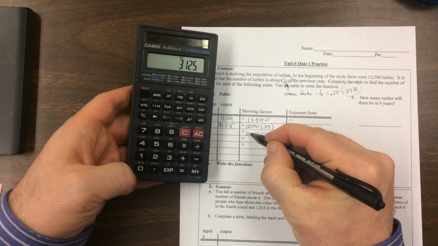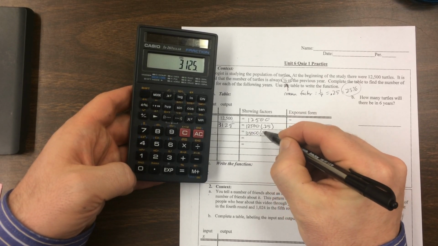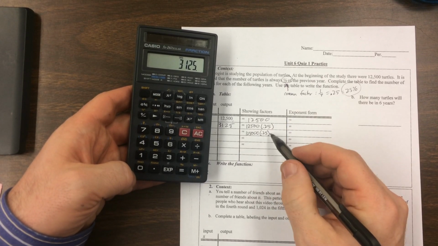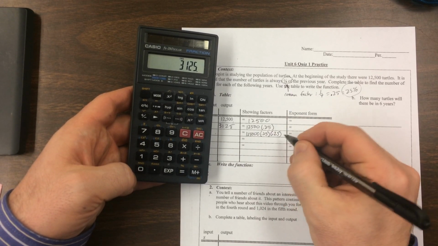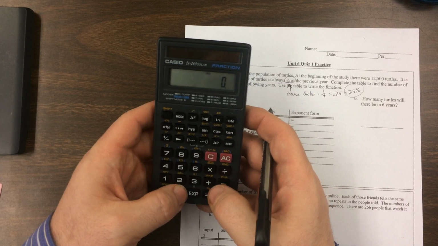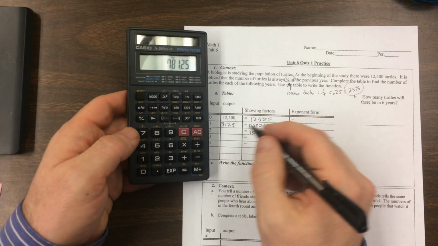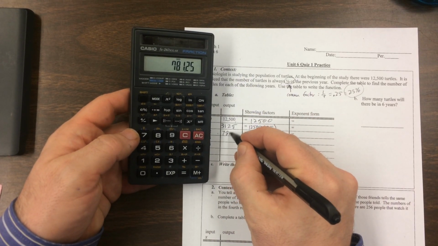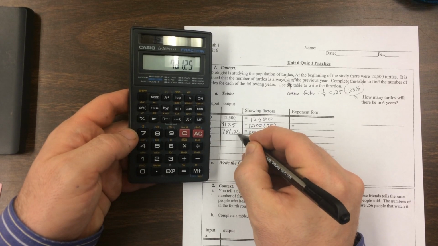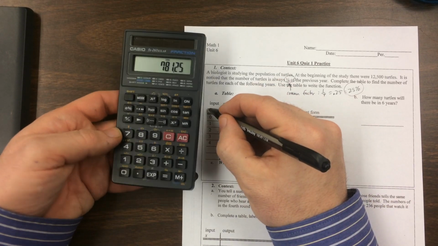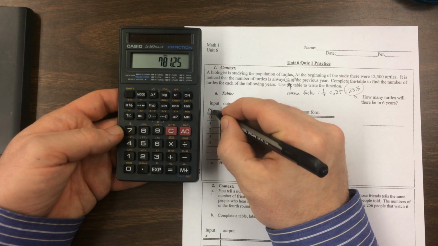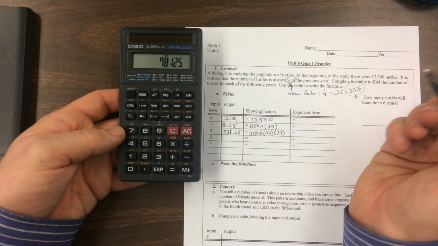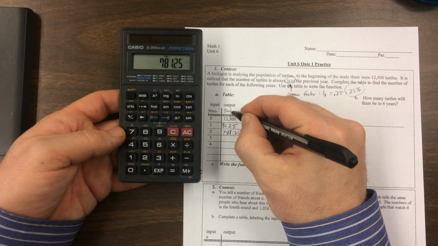So it's going to be what we got when we took this, multiplied it by 0.25, and then multiplied it by 0.25 again. 781.25. Now our input here is years, and our output is turtles.